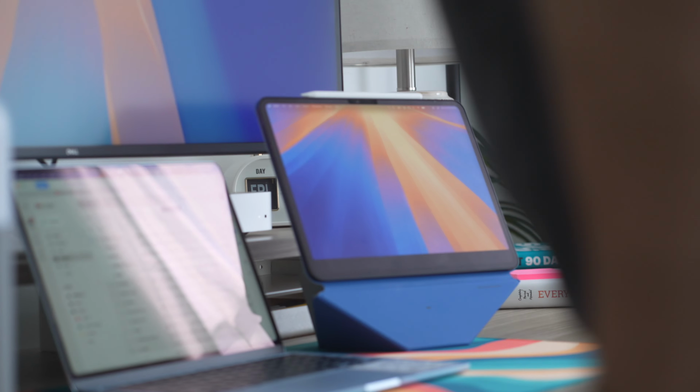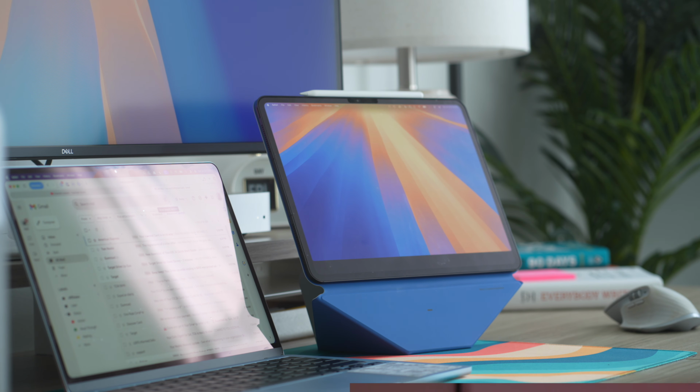So whether you're a student, creator, or someone who's just tired of bouncing between devices like many of us are, here are 5 features now built into iPadOS 26 that might have you thinking twice before buying a new Mac.